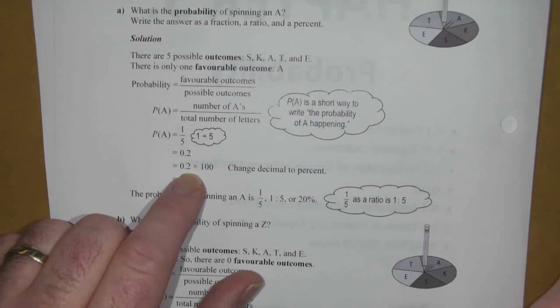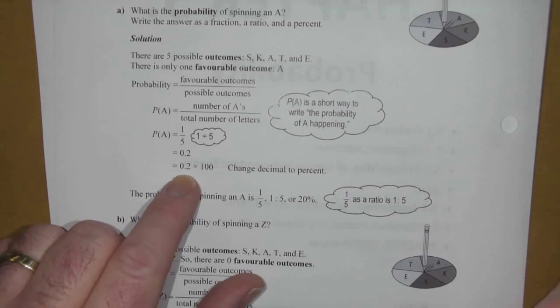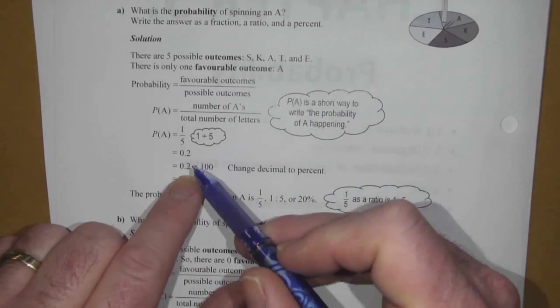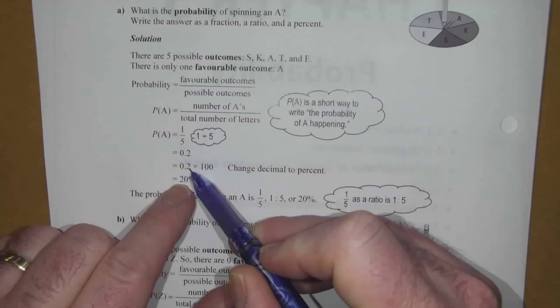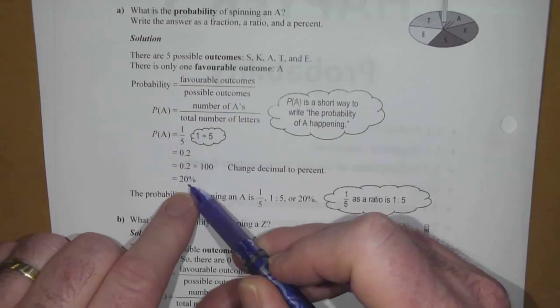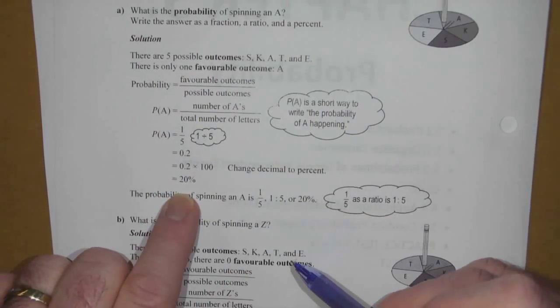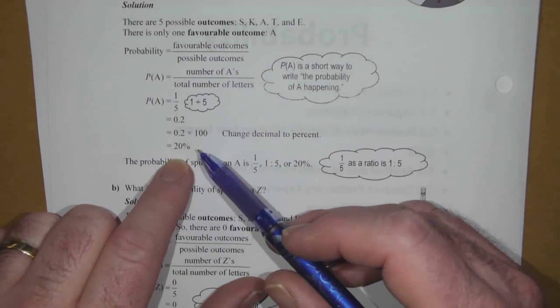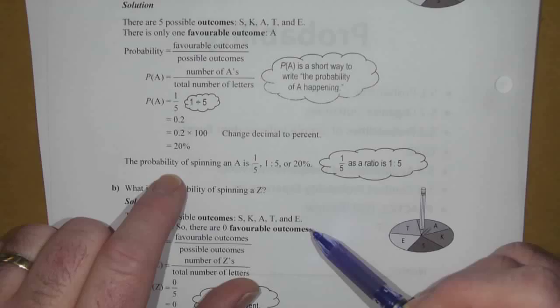We can write that as a percent by multiplying that decimal by 100, because that's what we do to change a decimal to a percent, is multiply it by 100. When we do that, we're moving the decimal over 2 spots, so it ends up being 20%. So there's a 20% chance of spinning an A on our spinner.